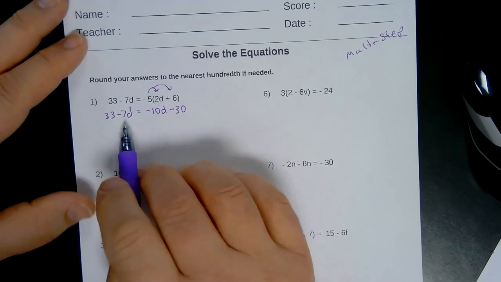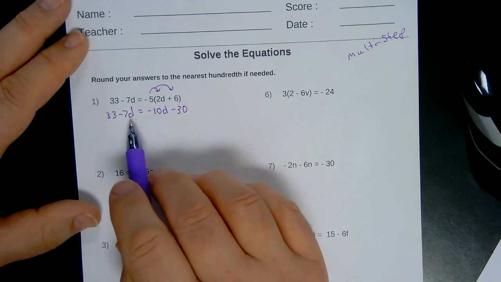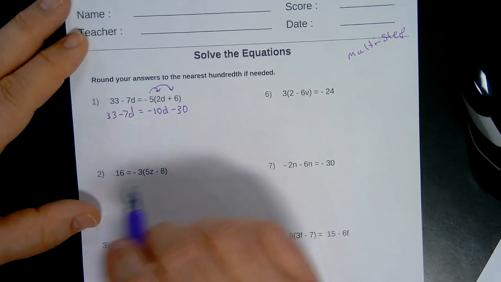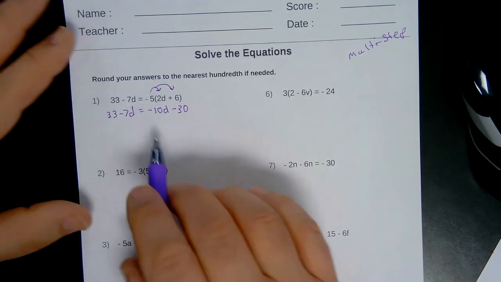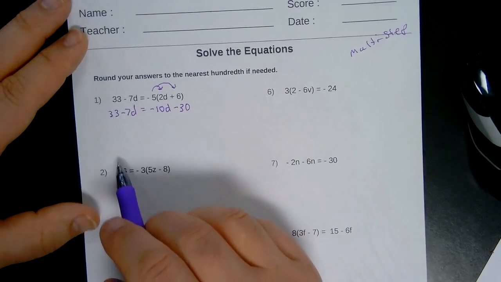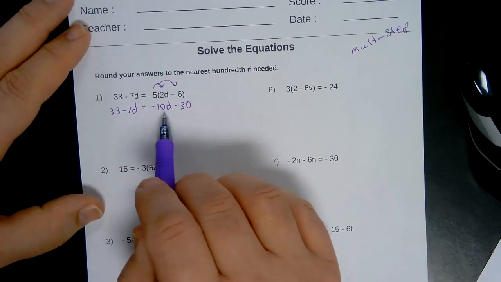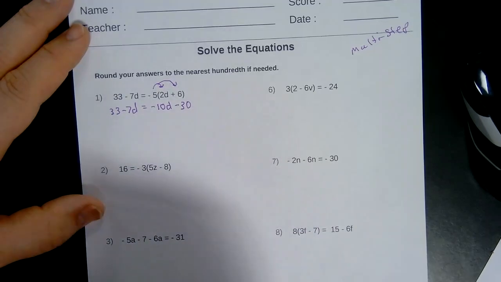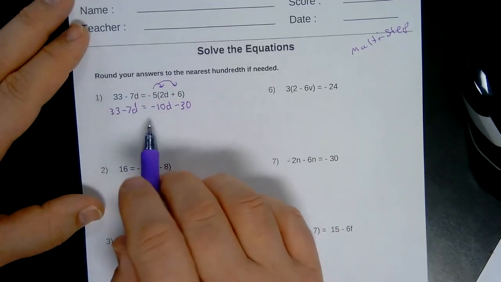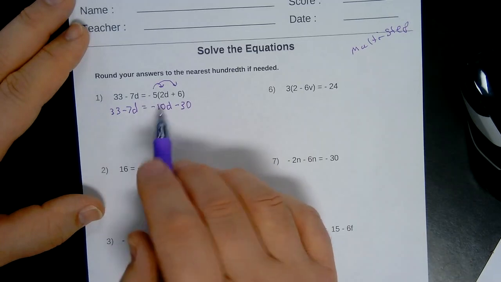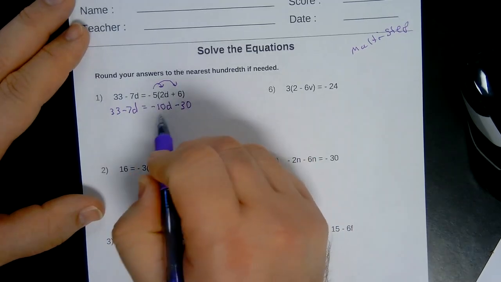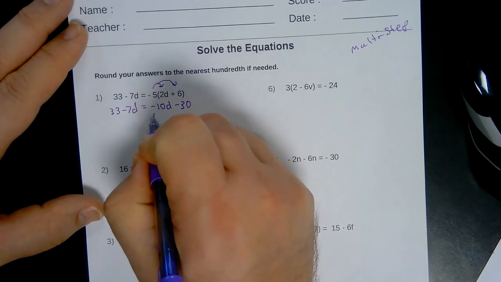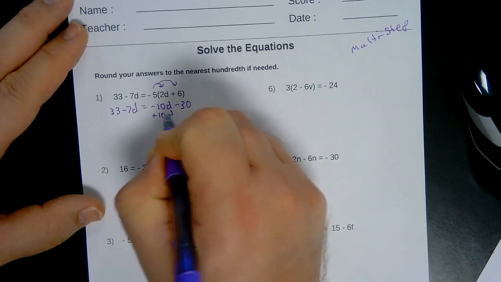Now this problem becomes just like some other problems, but notice I have variables on both sides, numbers on both sides. So we try to get the variables on one side, the numbers on the other. And what I try to do is look at the variables first and decide which one is the smallest one, and I move that one to the other side. So -7 and -10. -10 is smaller than this. So I'm going to add 10d first.